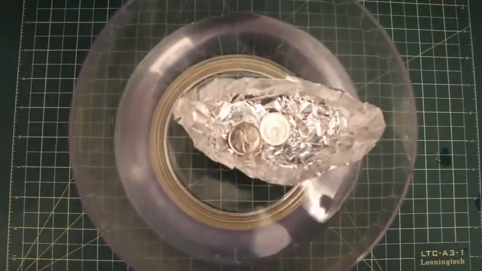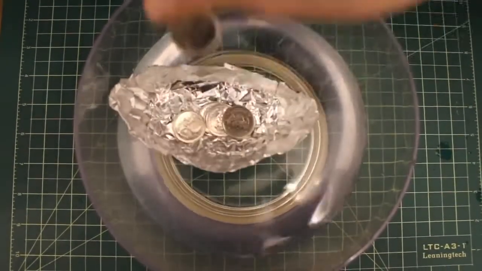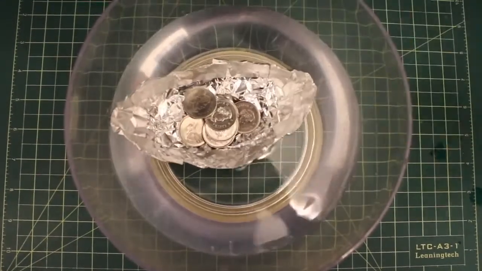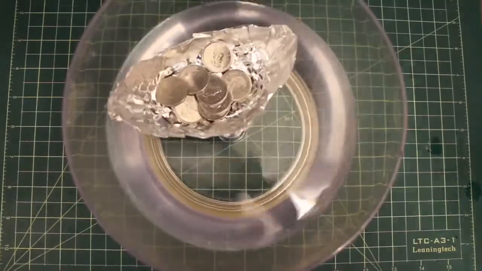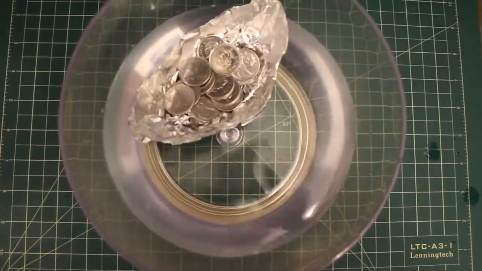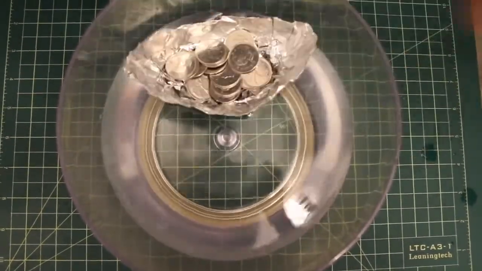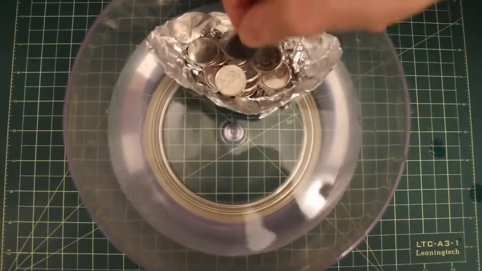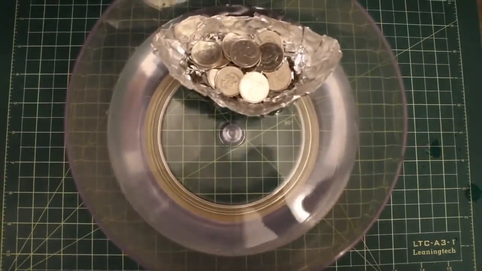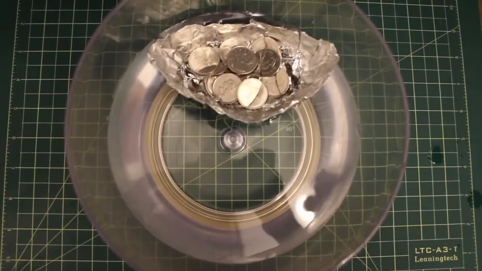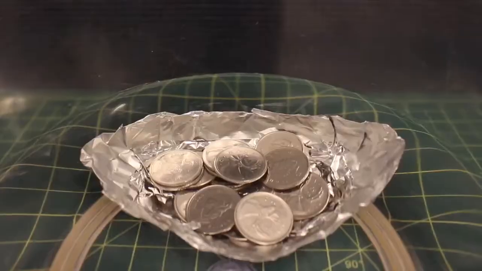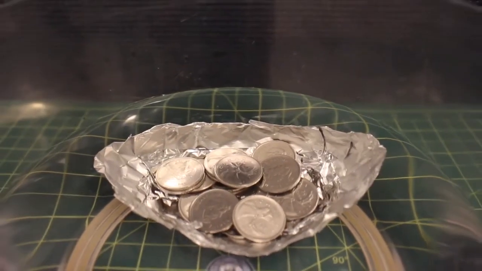Now, we're going to add those quarters in one by one, and we're going to see how many quarters it takes to make the boat sink into the water. For this canoe, it started to sink once we put about 20 coins into it. Repeat this for your 2 other canoes that you've made.